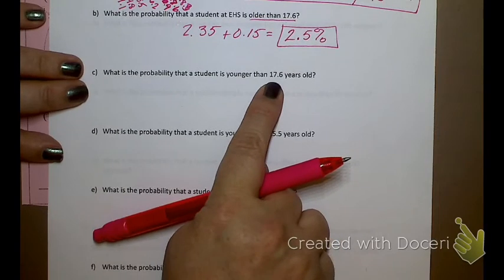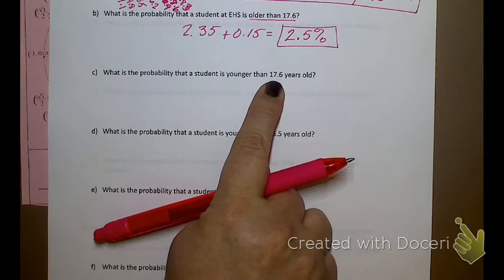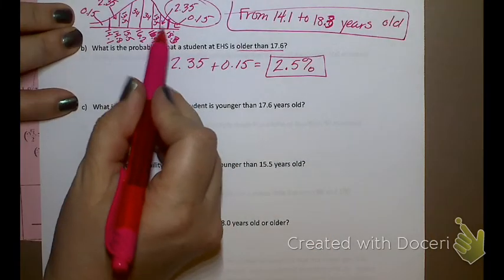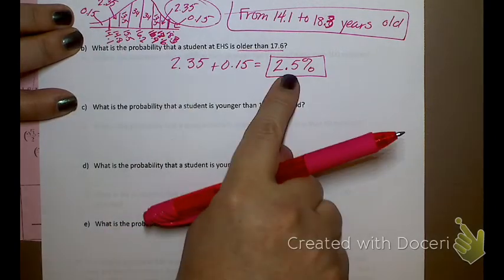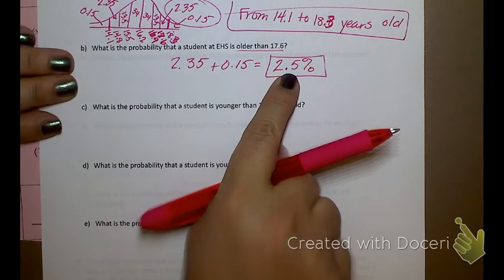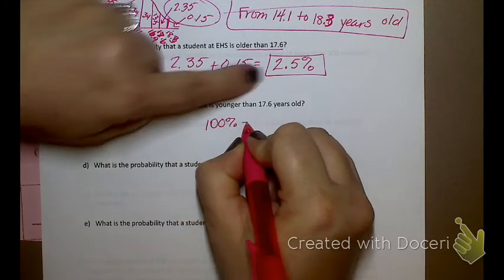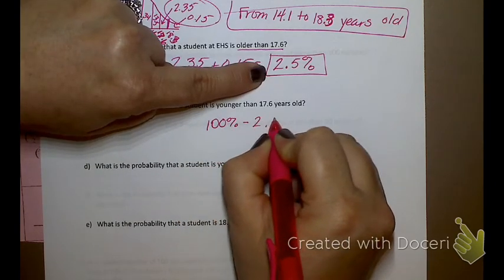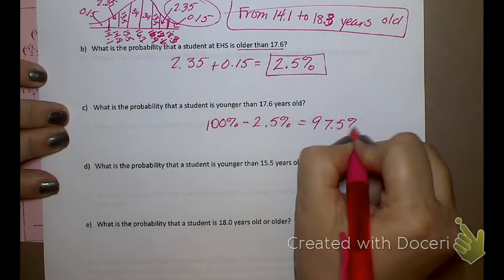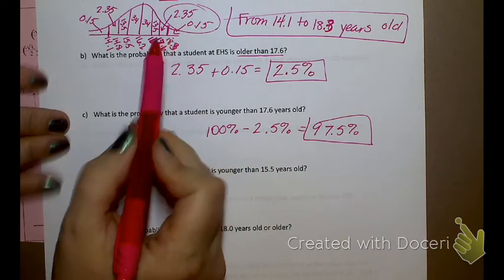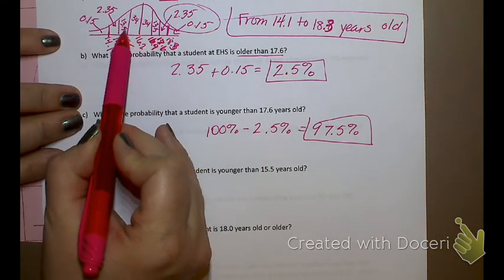What's the probability that a student is younger than 17.6? Now, I can do this 2 different ways. I can add up all the numbers to the left of 17.6, or if I know that's how much is older, how can I find younger? 100% minus the percent that's older. And that gives me 97.5%. And again, you'd get 97.5 if you added up the 13.5, 34, 34, 13.5, 2.35, and 0.15.